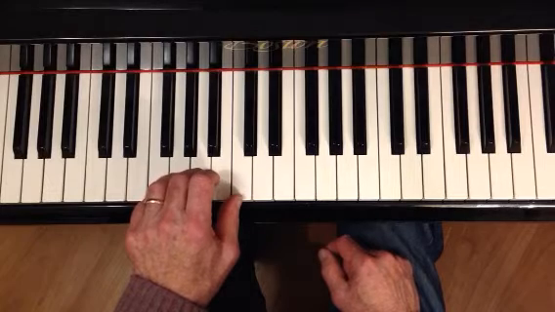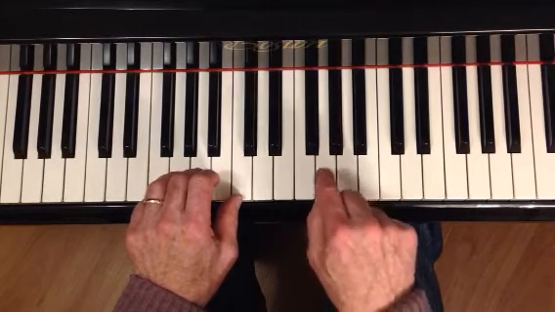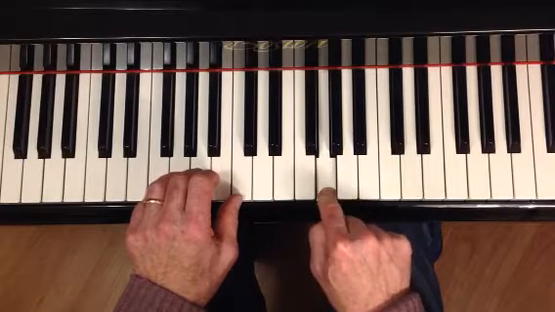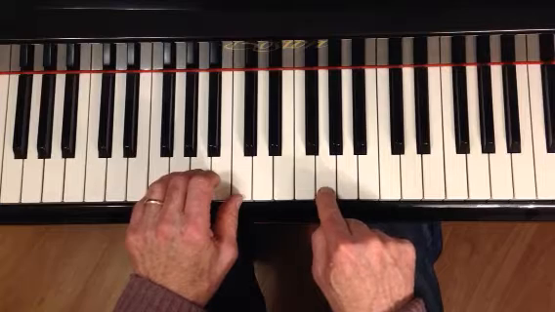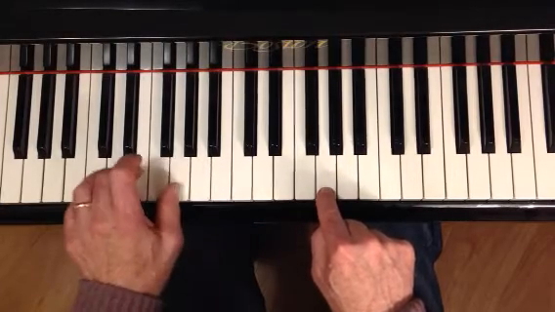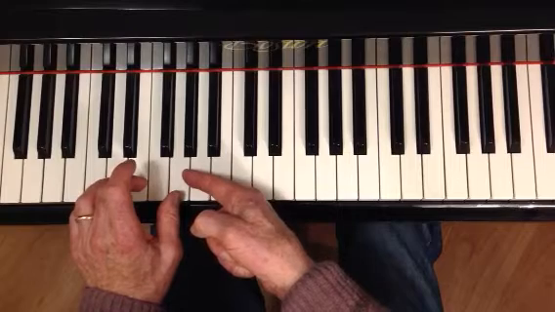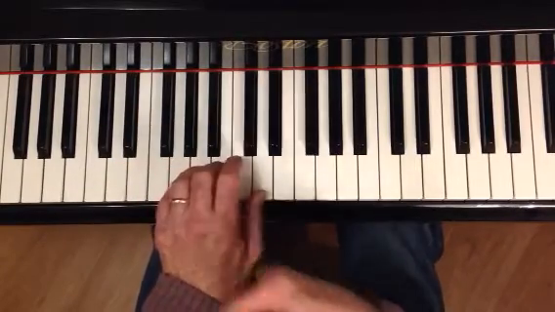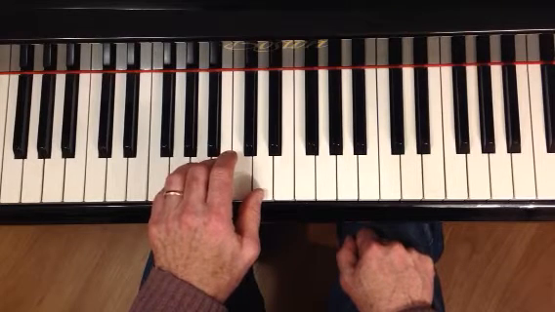And the third note, on beat 3, is G, and there are 2 chords that have a G. The C chord has a G right there, and the G chord, of course, has a G. But we'll choose the C chord for 2 reasons.